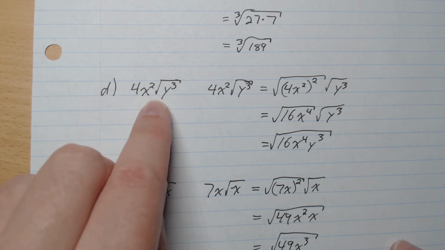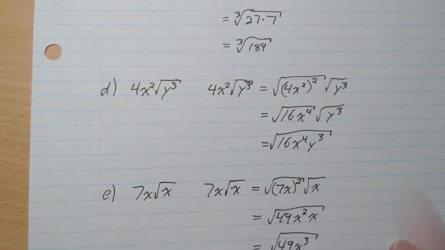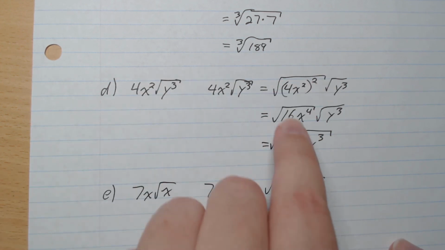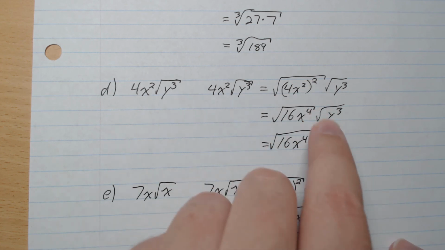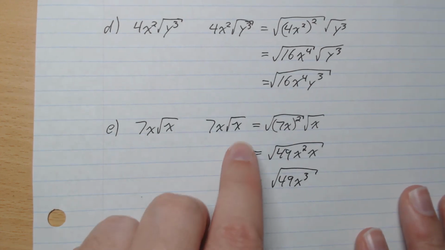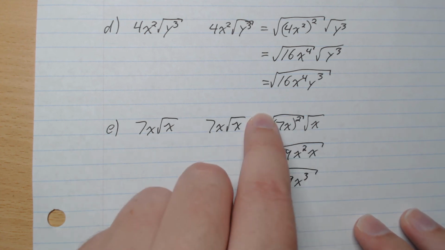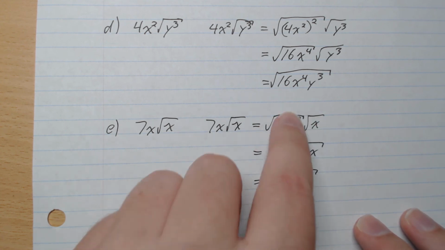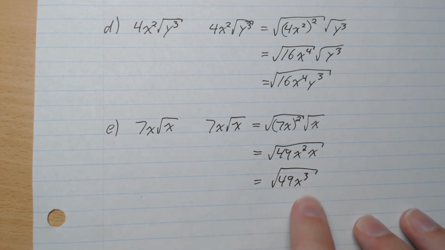D, we have a square root, so we're going to go square root like that. Distribute the square, so 16x4. And then now we multiply together, and so we get 16x4y3 like that. E, we have a square root of x, so we're going to square root like that. This gives 49x squared. X squared times x cubed, so root 49x cubed is our entire radical.